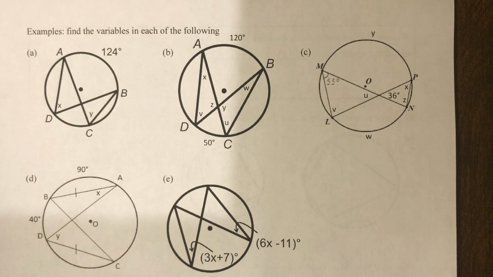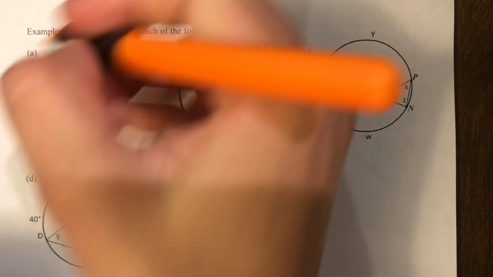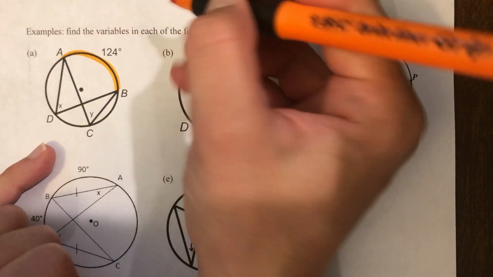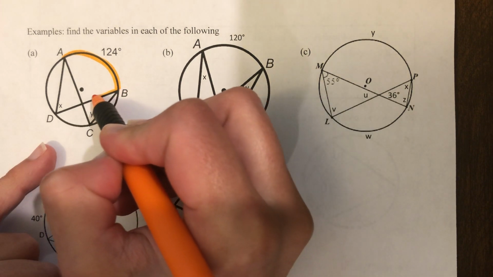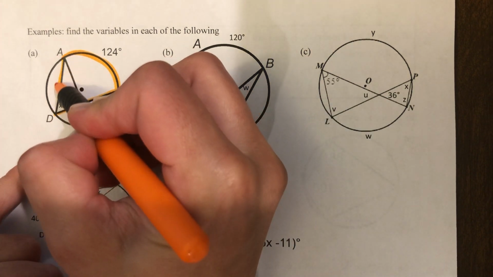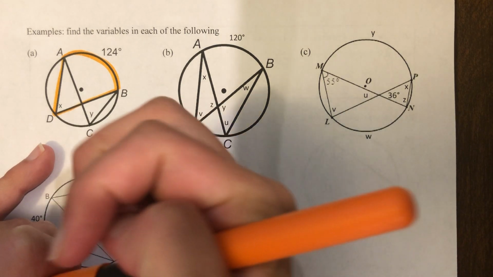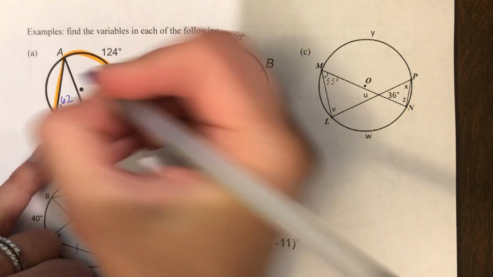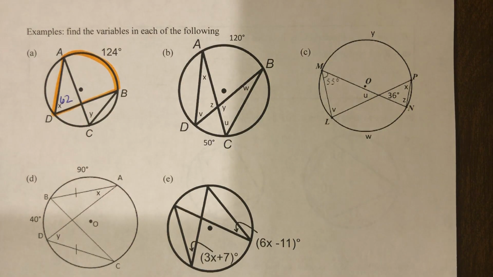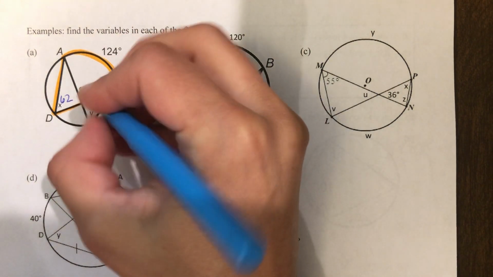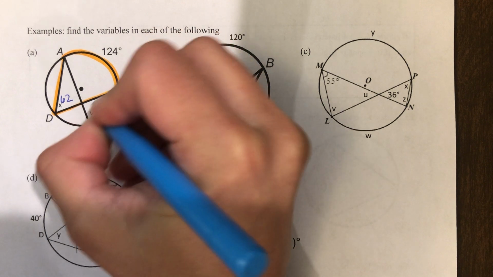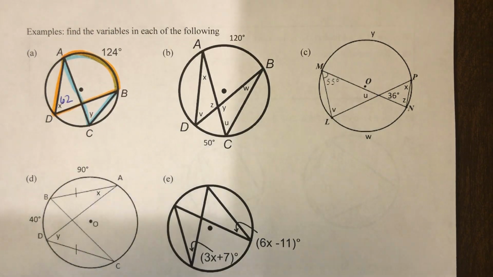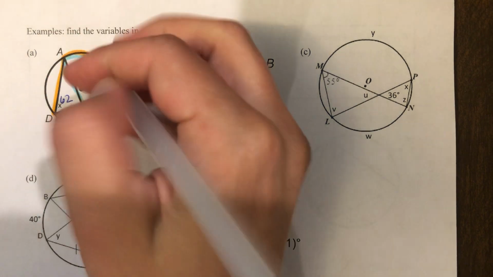All right, so I have an arc of 124. If I follow it back, I see X is an inscribed angle. Half of 124 is 62. If I look at where angle Y is and follow it out, it has the same arc. So it is also 62.